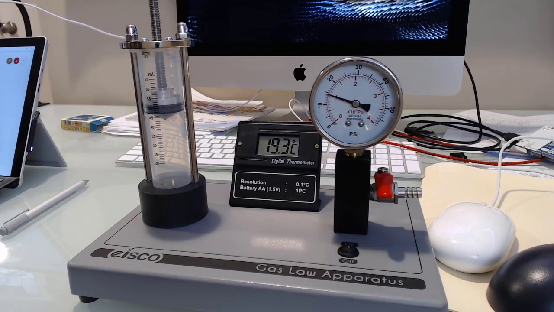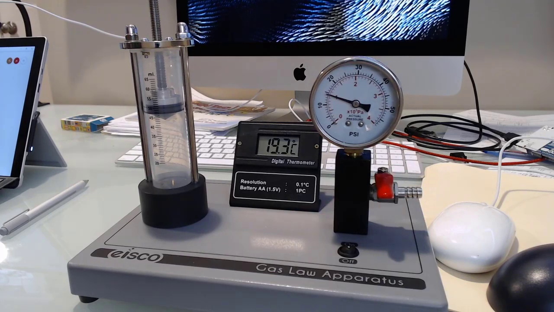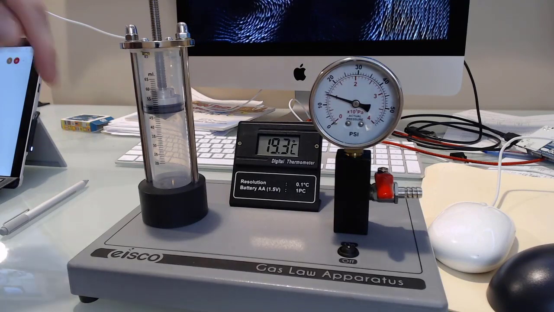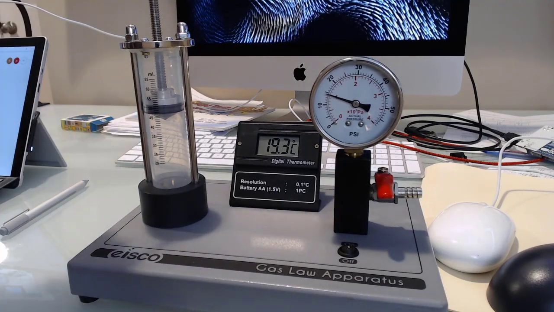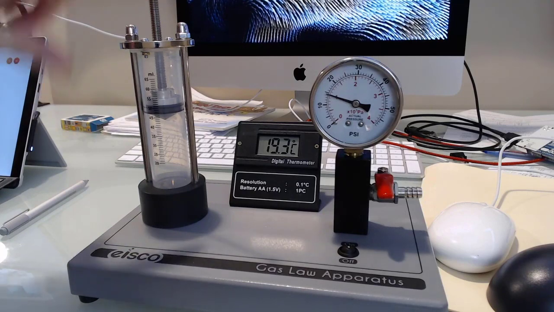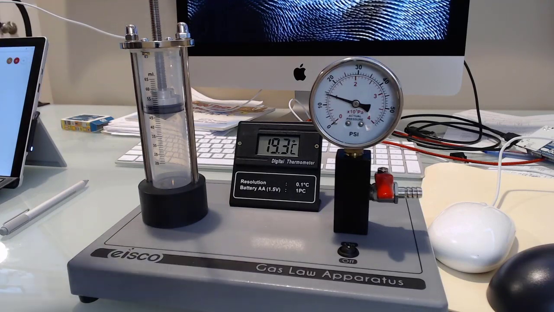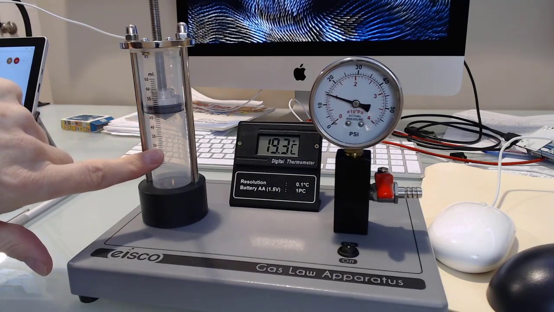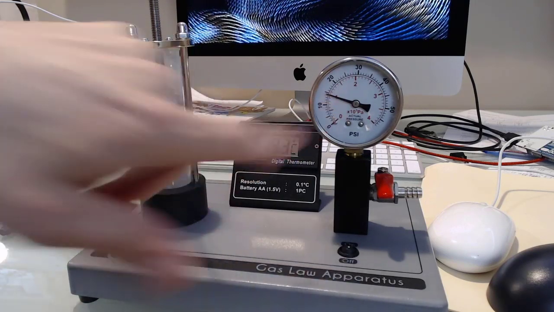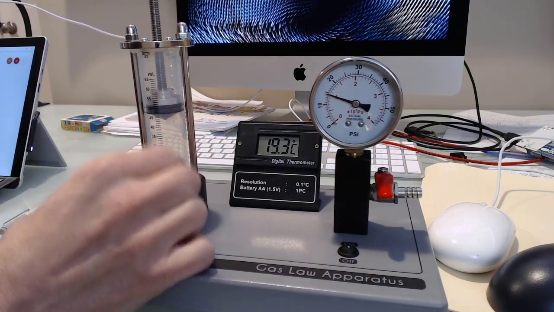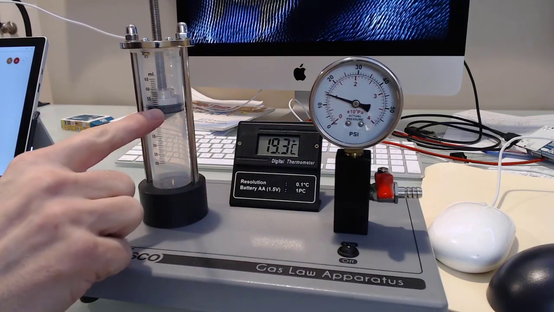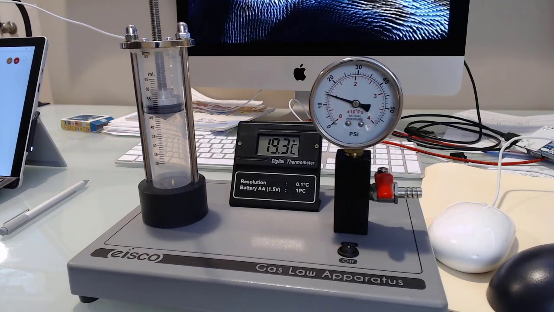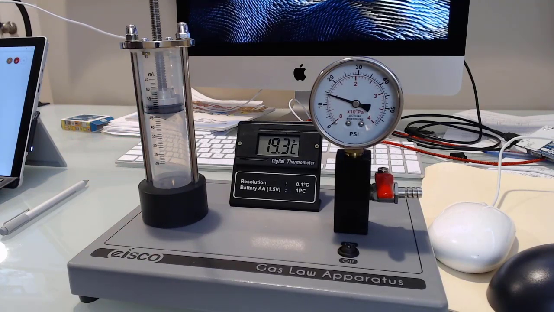All right, so time to make a prediction. I'm going to watch your comments and see what you say. What I want you to make a prediction about is, if I turn these screws so the plunger in the cylinder goes down, what's going to happen to the pressure inside the cylinder, the pressure of the air in here, as I make the space smaller. I'm looking at your comments to see what you say.